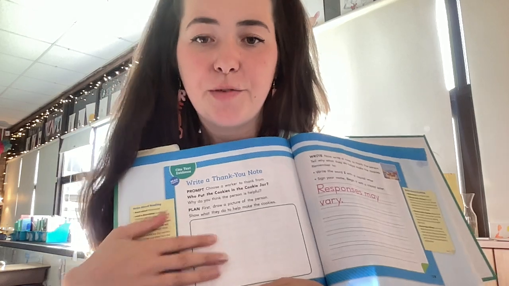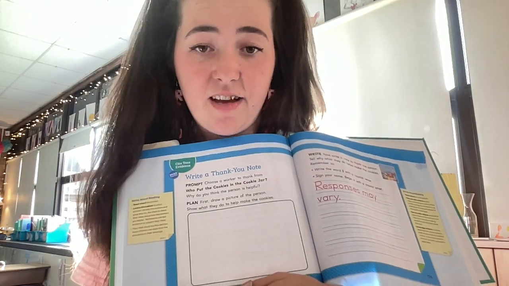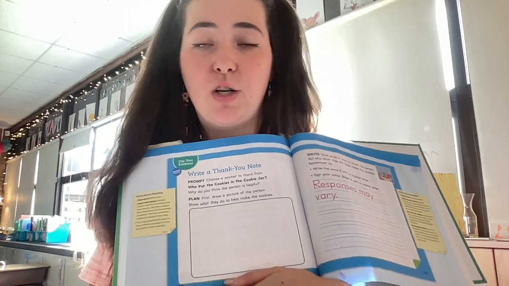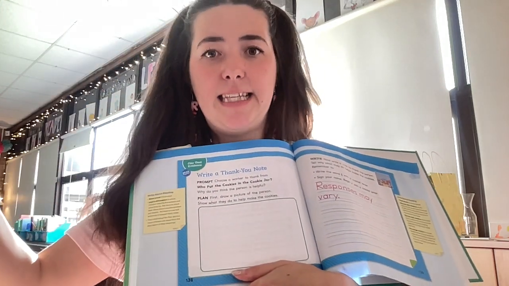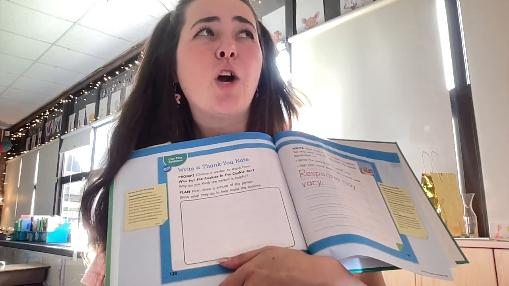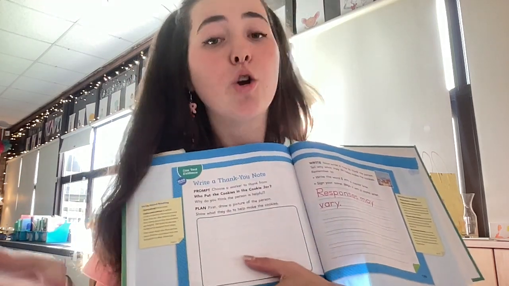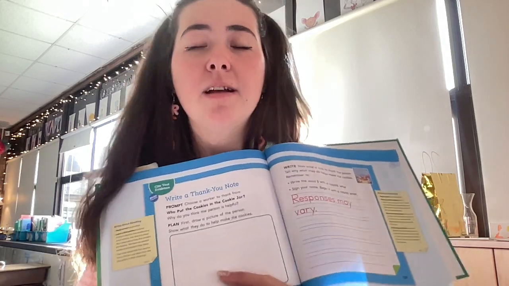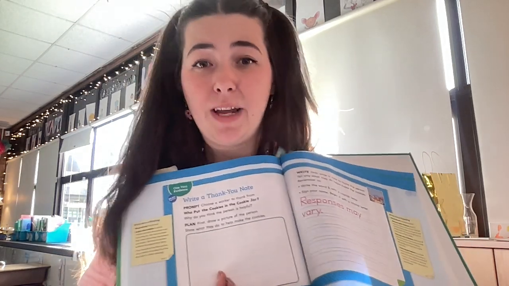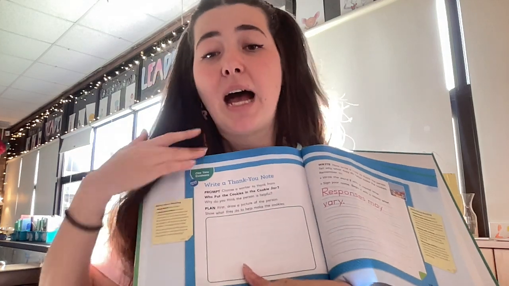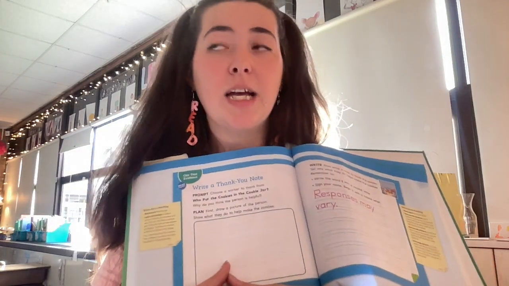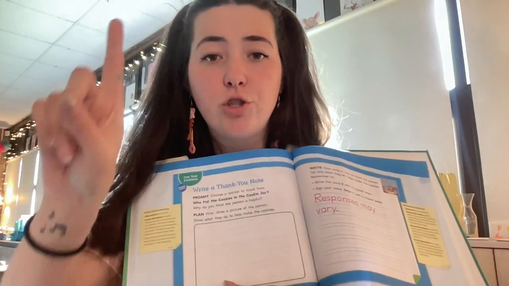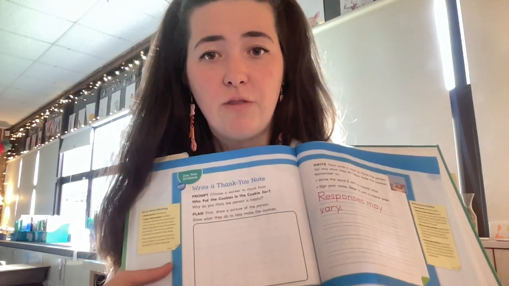What this page wants you to do is choose a worker to thank from who put the cookies in the cookie jar. So from our story. Why do you think this person is helpful? So let's go back and let's think. There were farmers, there were grocery store workers, someone working with metal in a factory, there was someone sewing the oven mitts, there was a mom who was baking the cookies, there were people who were driving trucks. Lots of different choices. I want you to choose one of those and write a thank you note to them.